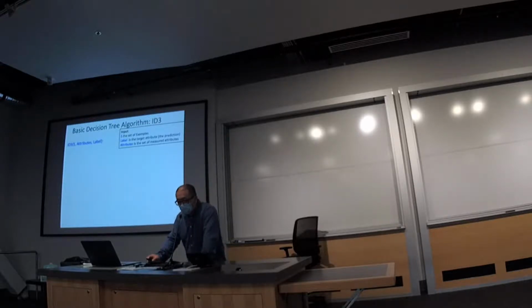Now, if you were the author of ID3, you're going to develop a recursive algorithm to construct such a tree. What is the very first thing you need to consider to design a recursive algorithm? Any thoughts?